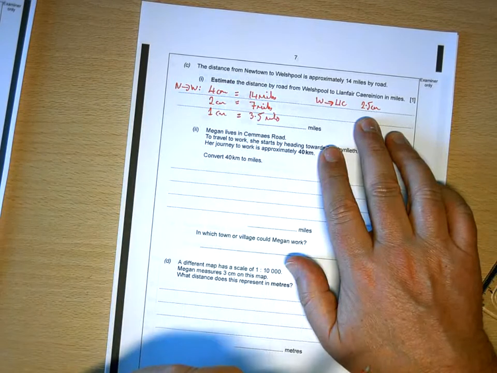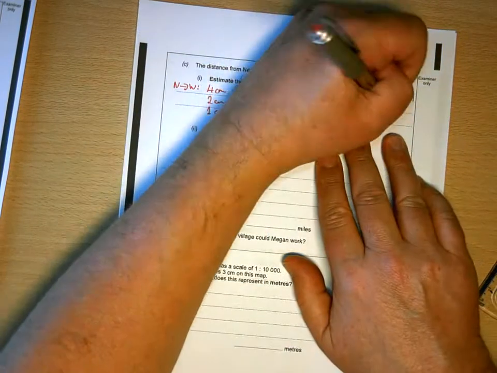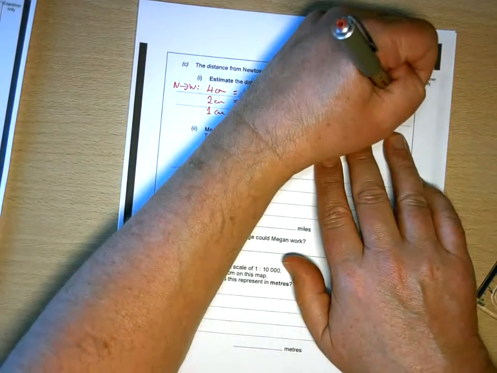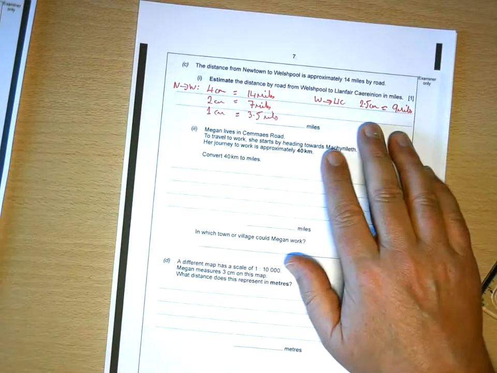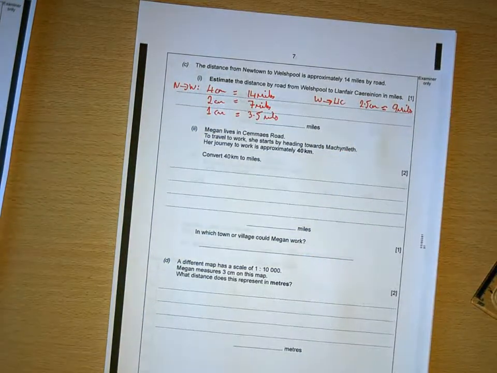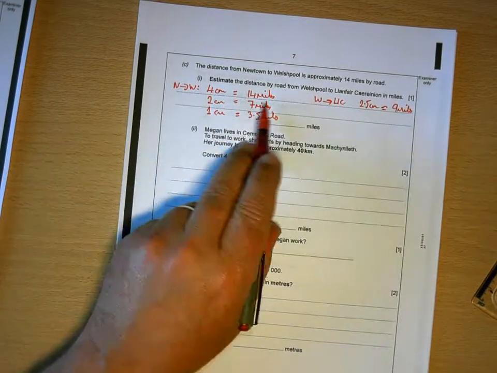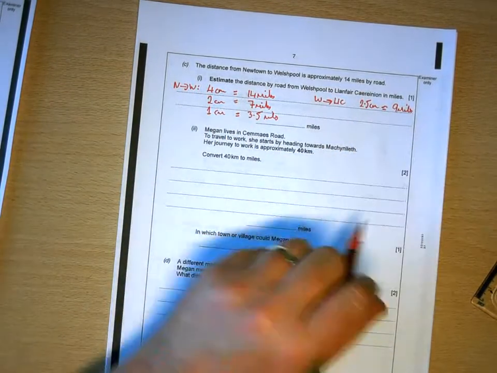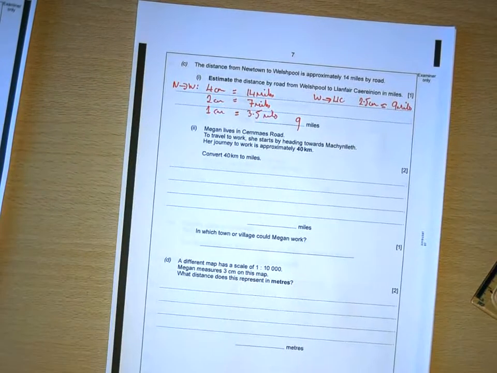around 8-9 miles. Bit more, bit less, doesn't matter. It's only an estimate. Just checking, anything between 8 and 11 miles is acceptable. So you've got quite a big margin of error there, but this is what they're looking for you to do. So my answer is 9 miles.